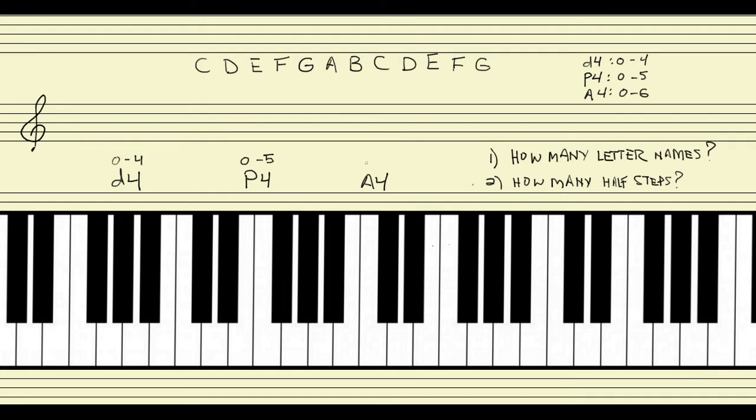And the augmented fourth is a fourth that has 1 half step more than the perfect fourth, or 6 half steps. So 4 half steps is a diminished fourth, 5 half steps is a perfect fourth, and 6 half steps is an augmented fourth, as long as we have the interval of a fourth.